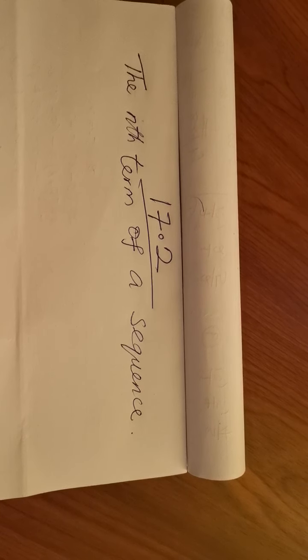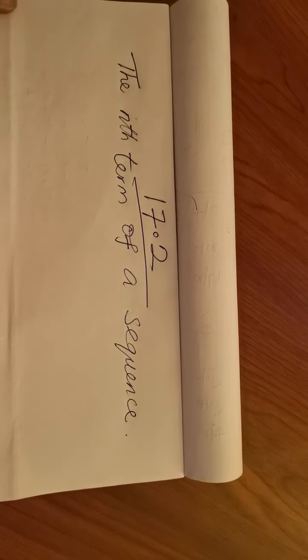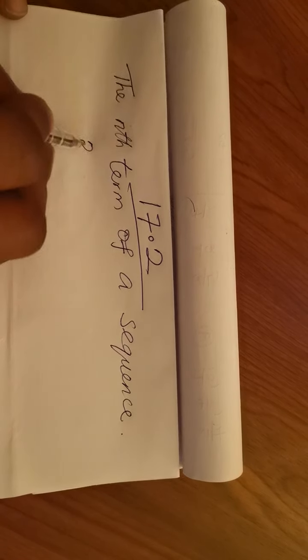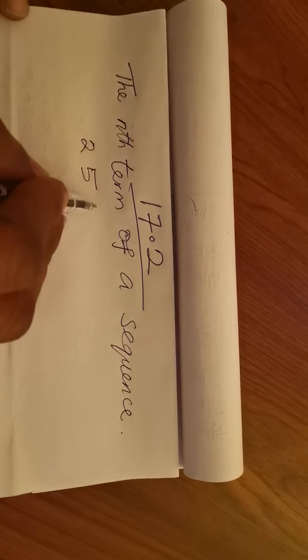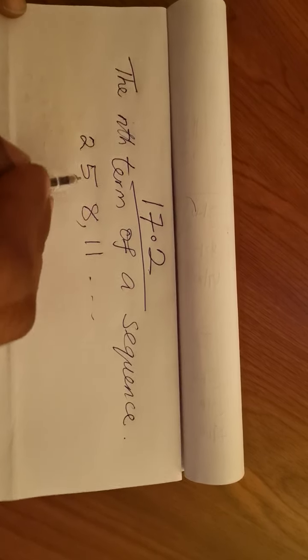Okay, we are talking about how to find the nth term of a sequence. This is 17.2. Last time in 17.1, we looked at how to find a pattern in a sequence. So in this case, we are going to find the nth term of a sequence. For example, if I have something like 2, 5, 8, 11, and so on.